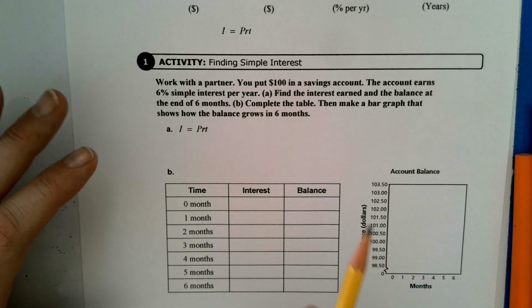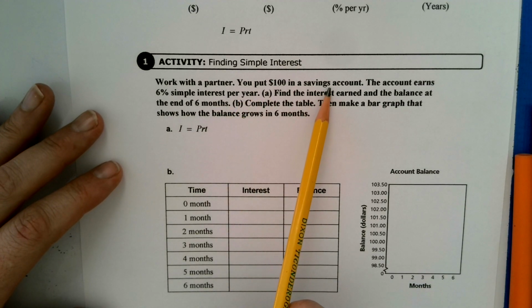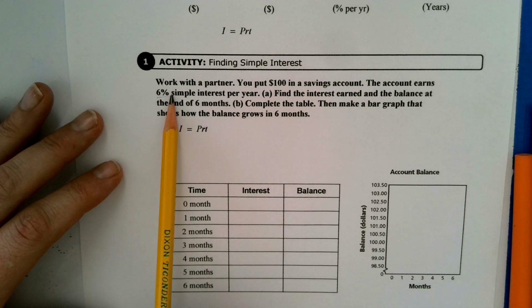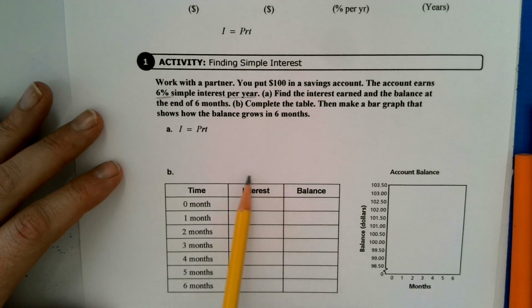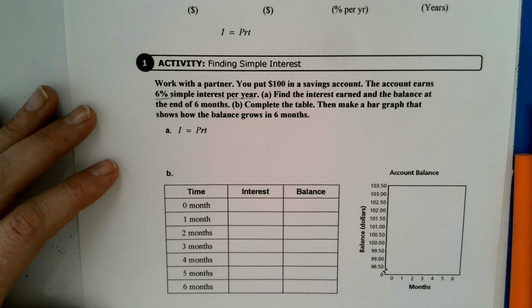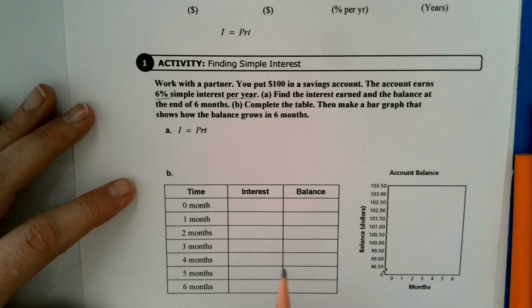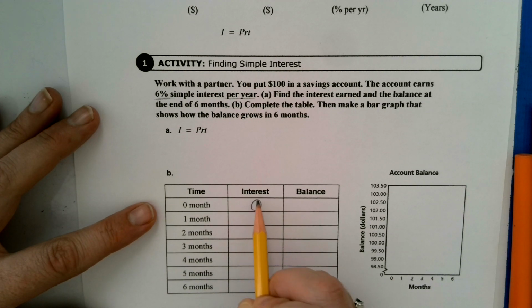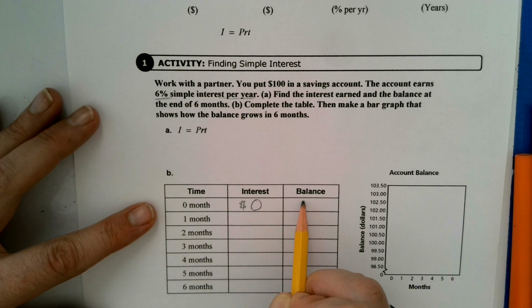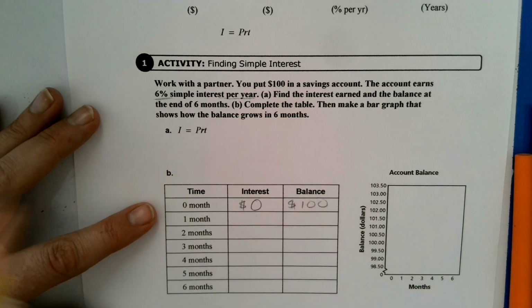So you put $100 into a savings account and you're going to earn 6% simple interest per year. Now, this table shows your interest and your balance each month because normally in a bank you get a monthly statement, right? So at 0 months, you would have zero interest and you would have $100 in the bank.